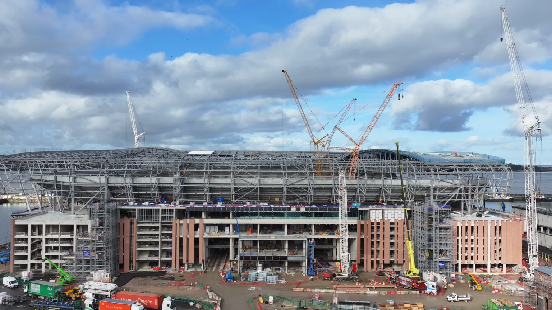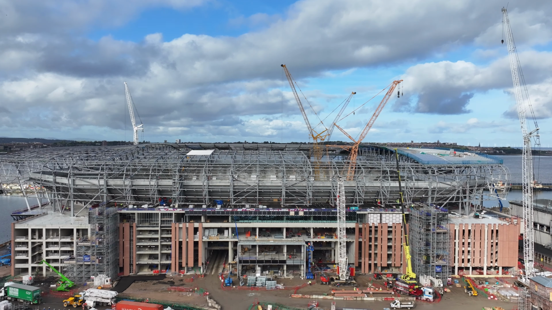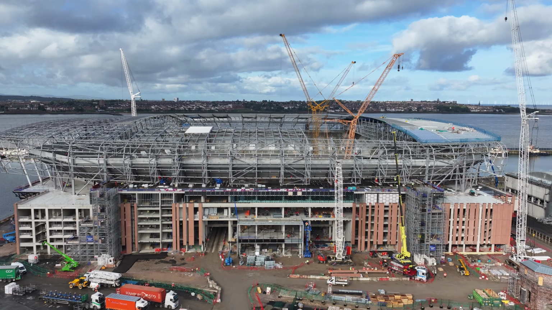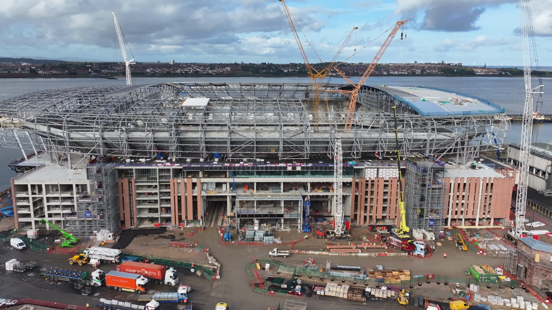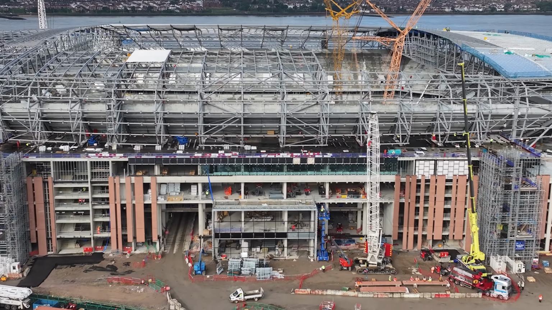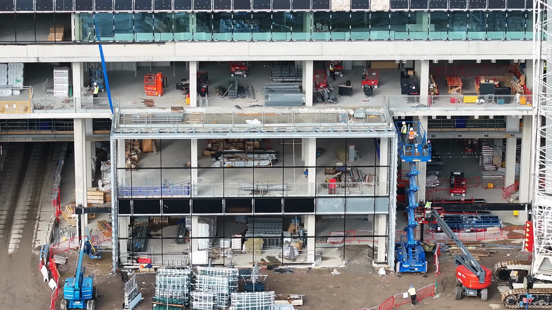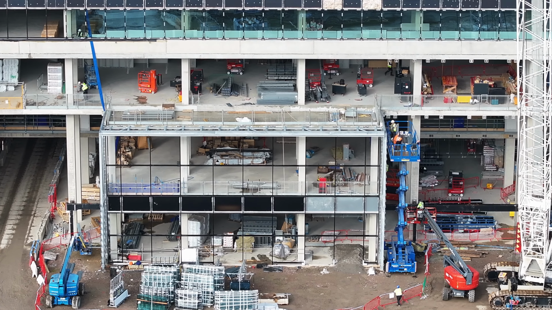Right, okay everybody, you can see I'm already up in the air there, having a look at the east stand. Just have a little close look at that. It's not one of the points I'm going to look at today, but let's just have a look at that front section there.